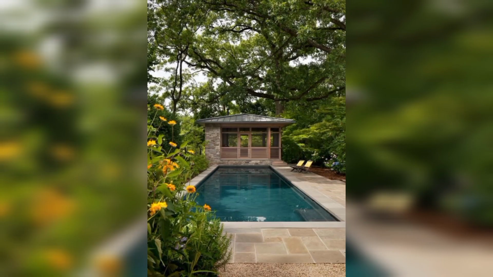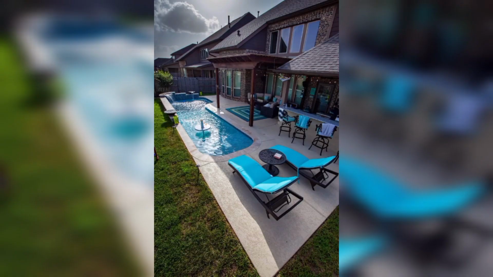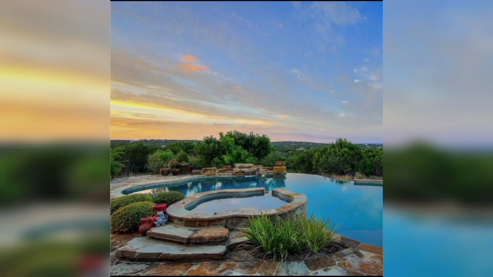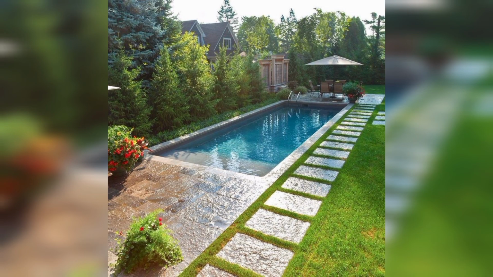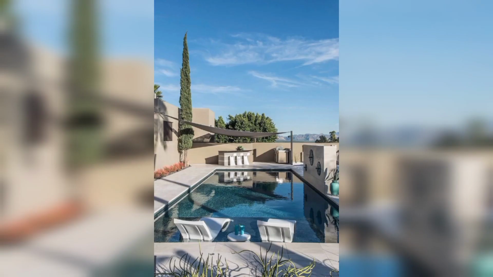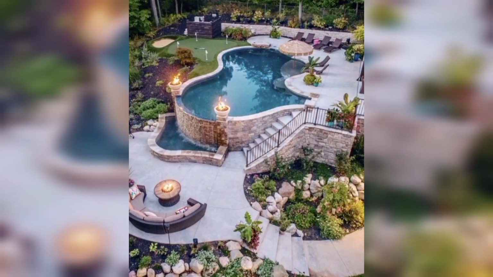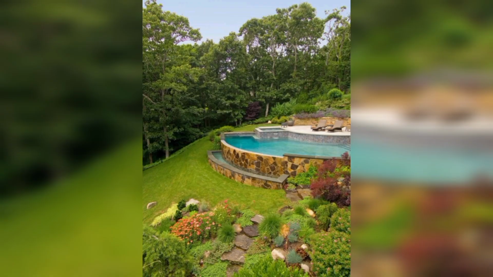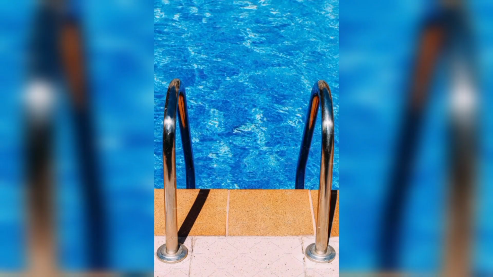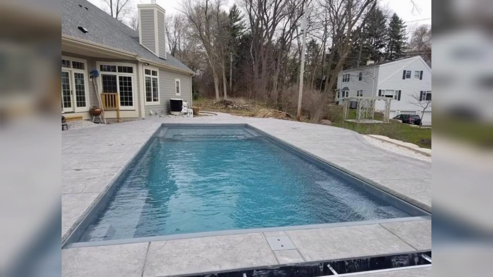Natural integration. A hillside pool blends seamlessly with the natural contour of your landscape, creating a harmonious and inviting atmosphere. It can become an integrated part of your backyard rather than an isolated structure.